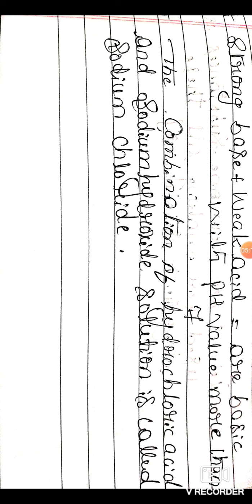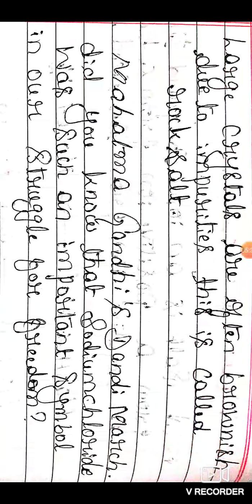Sodium chloride is the salt that we use daily in our food for taste. You must have observed this in the activity also. Seawater contains many salts dissolved in it.